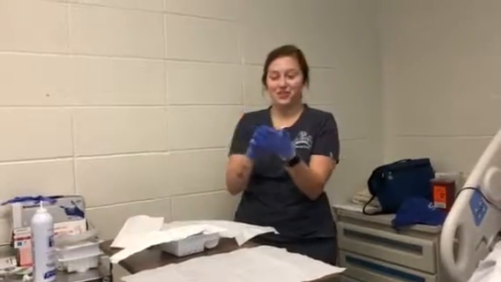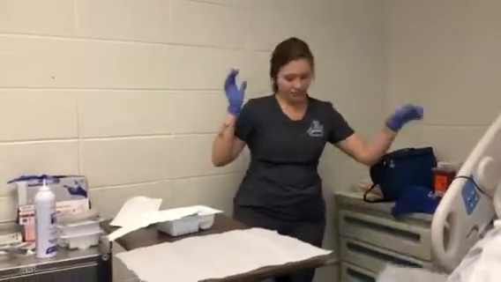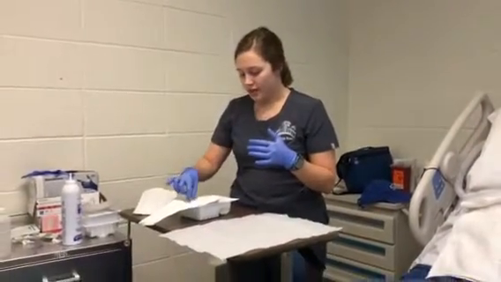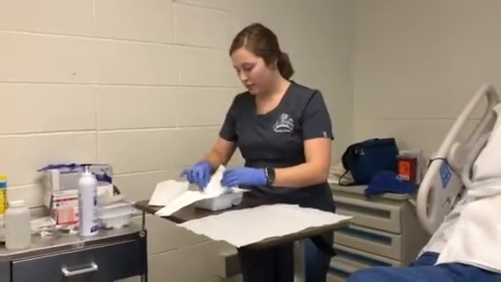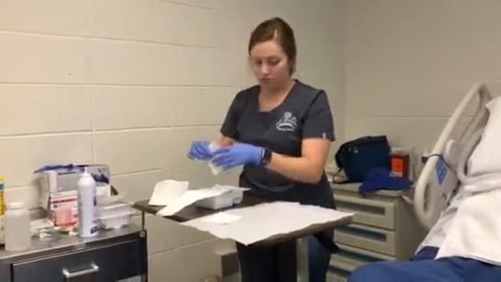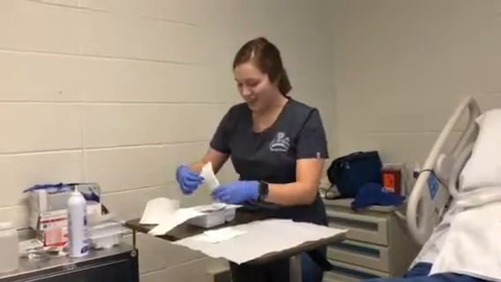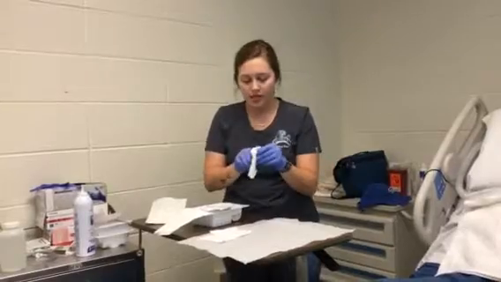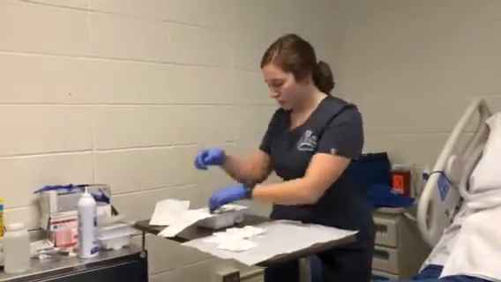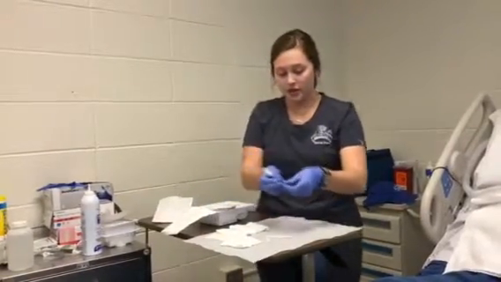Okay, then once you have those on, you can fix them. And again, we'll get rid of this. And now everything in our sterile kit we can take out and lay on this pad. And that way we get our kit cleaned out. And we are ready to pour everything in here.